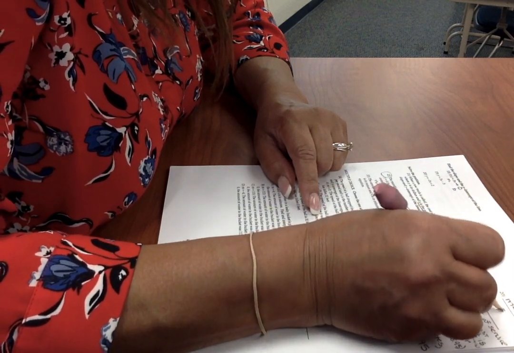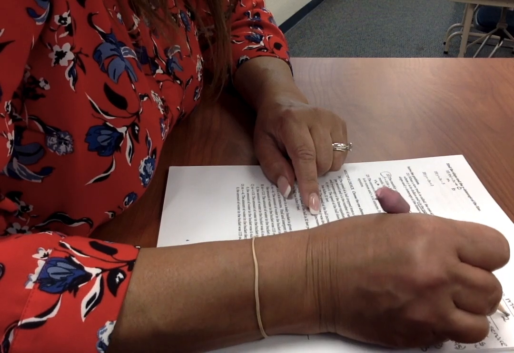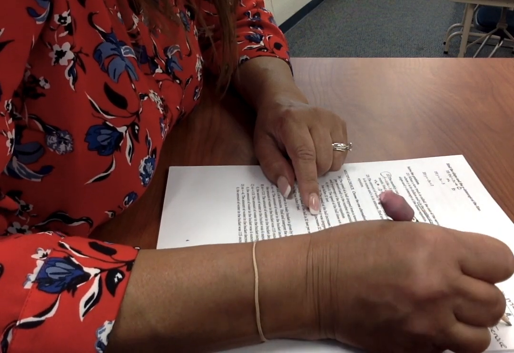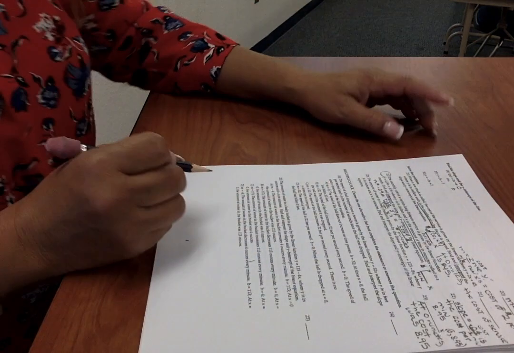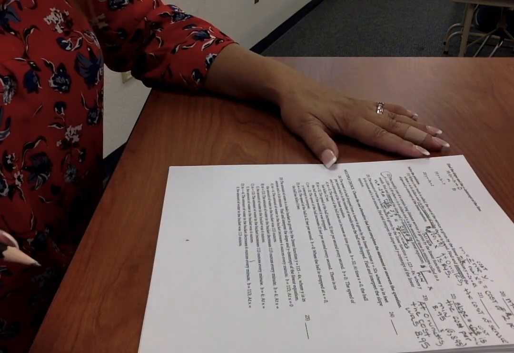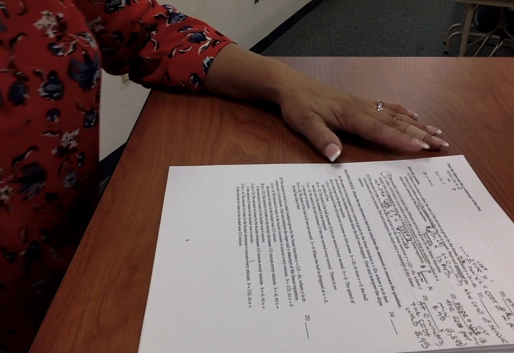Cost of $2 per mile. Okay, and that's all the way up through 22.